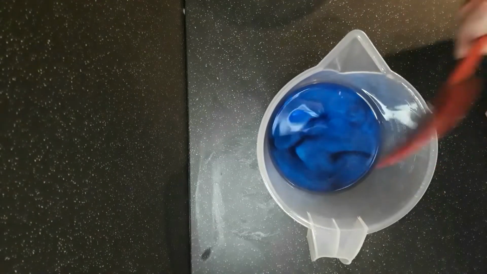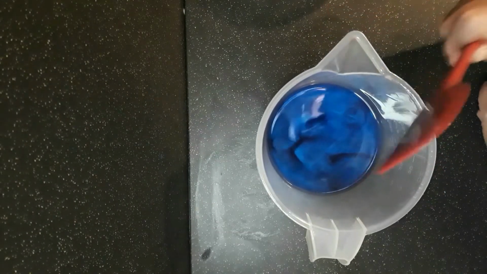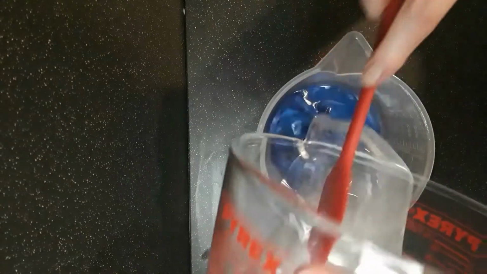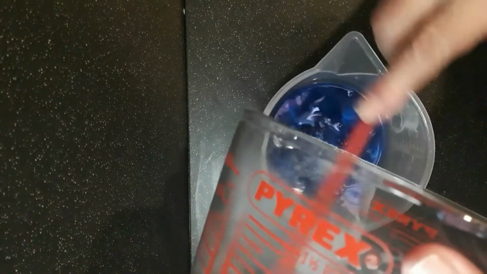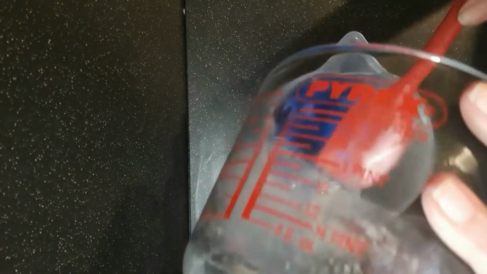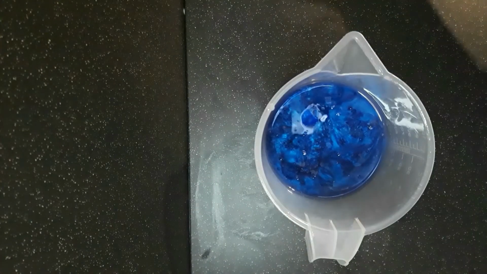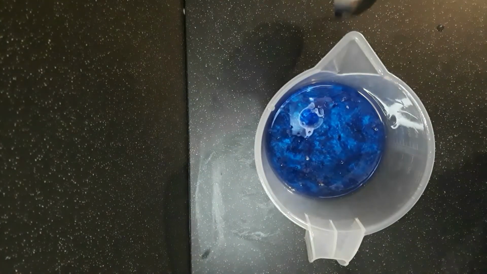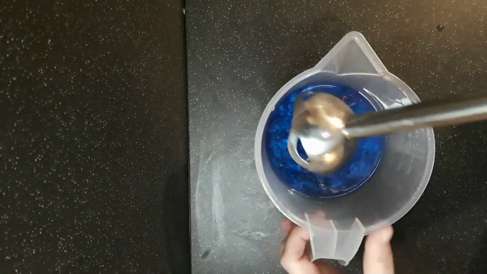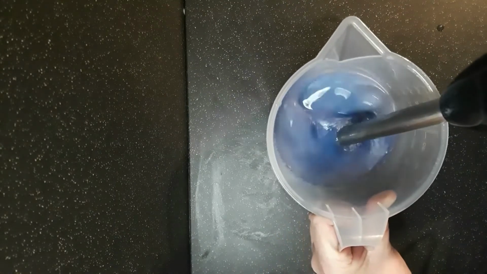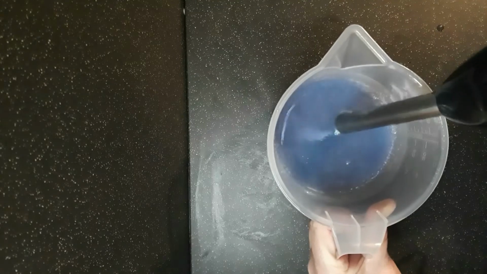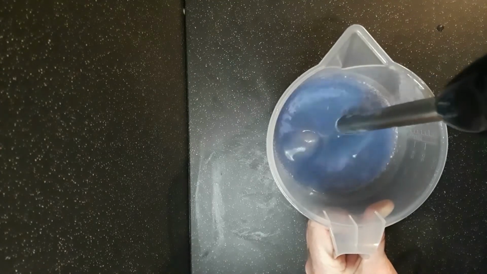Okay, let's add our too much lye. Okay, and I'm just going to mix it as I normally would, just mix it up to a medium trace, I think.